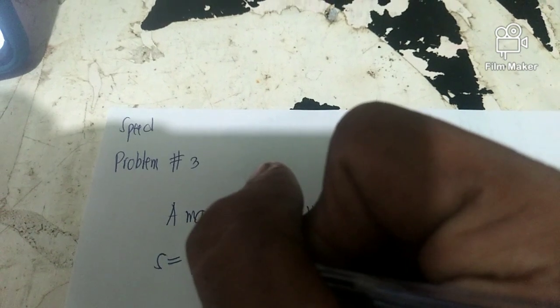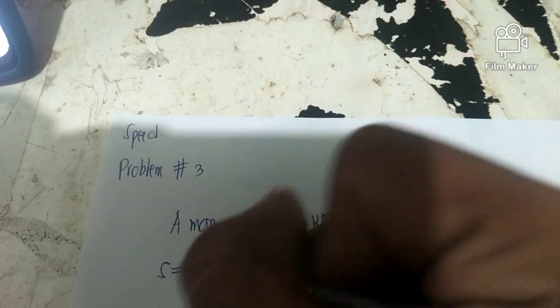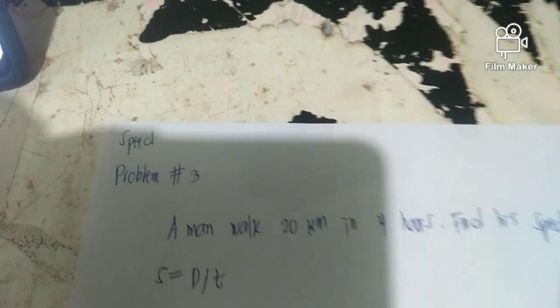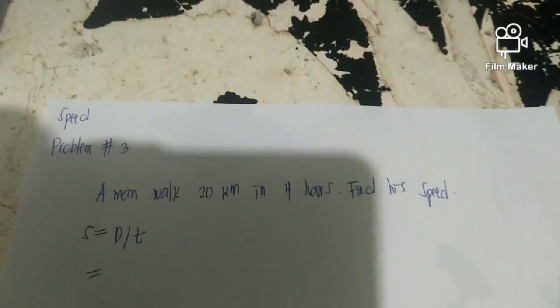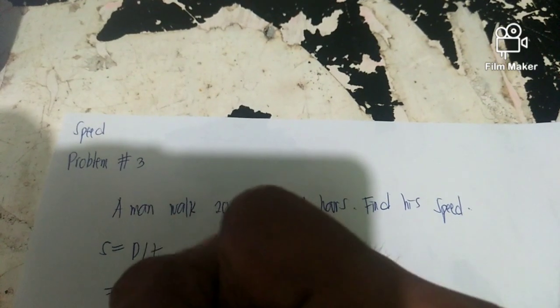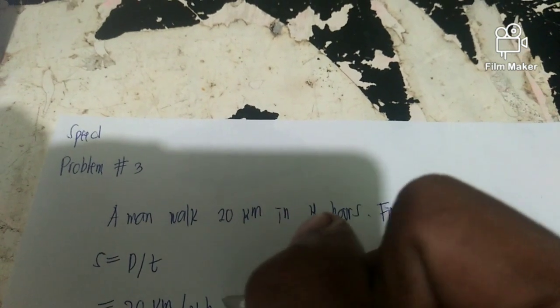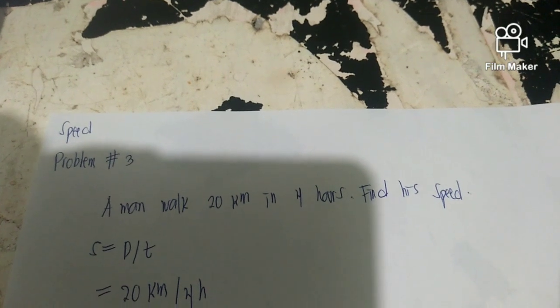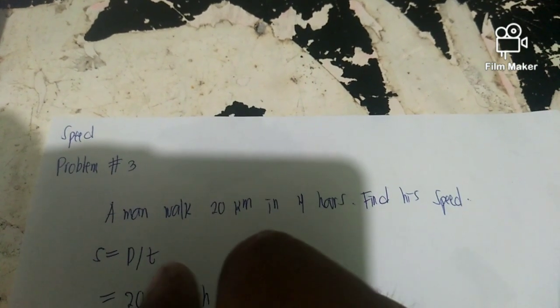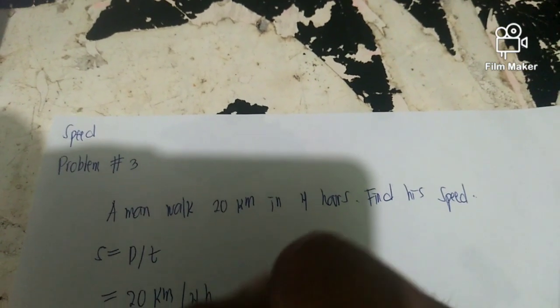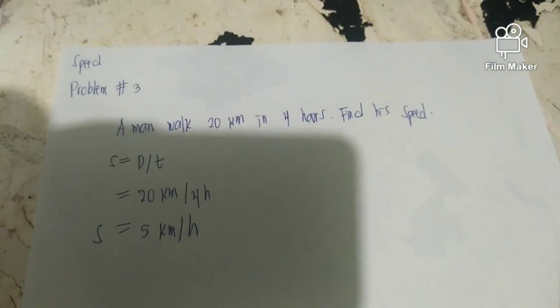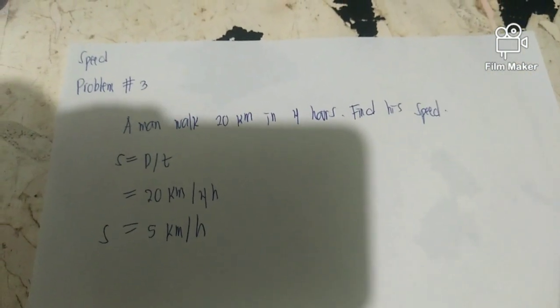Speed equals distance divided by time. So the distance given is 20 kilometers divided by 4 hours. Speed equals 20 divided by 4 equals 5 kilometers per hour. So our speed is 5 kilometers per hour.